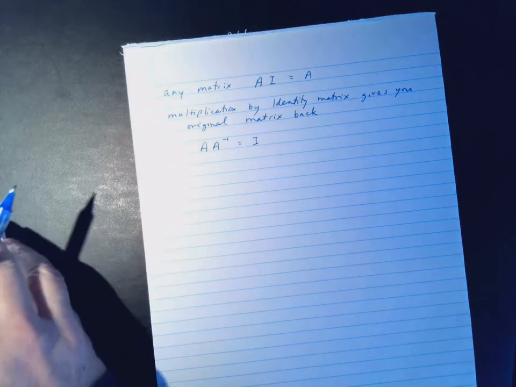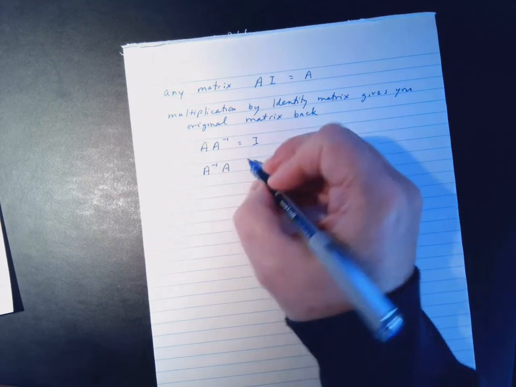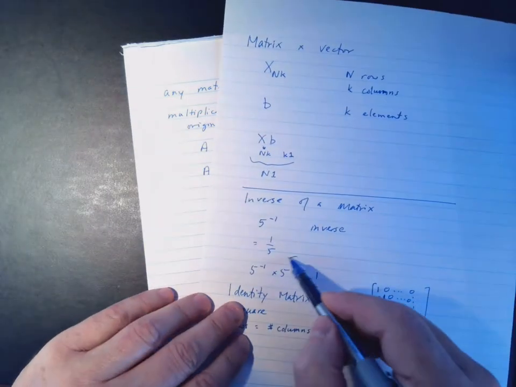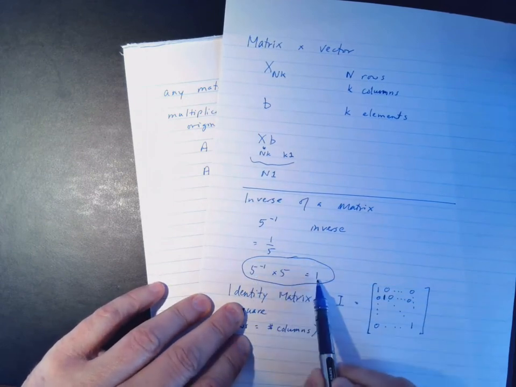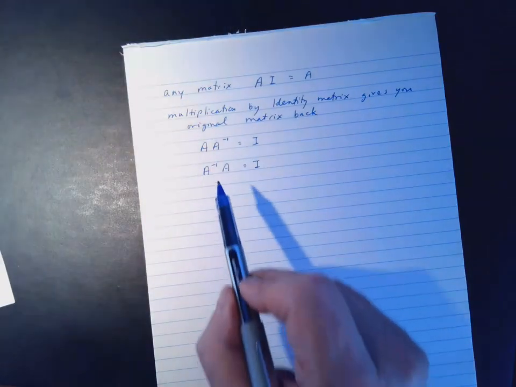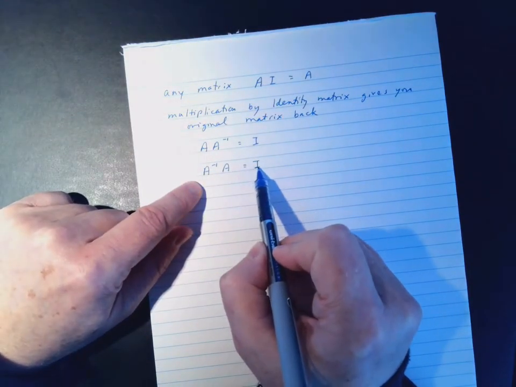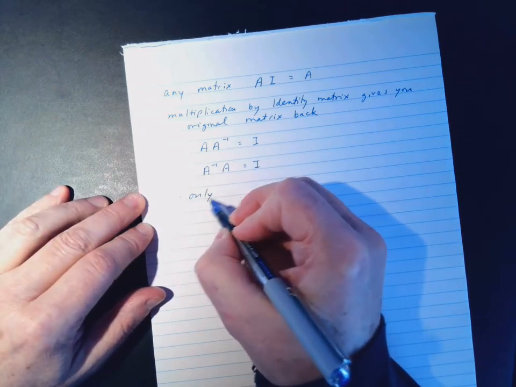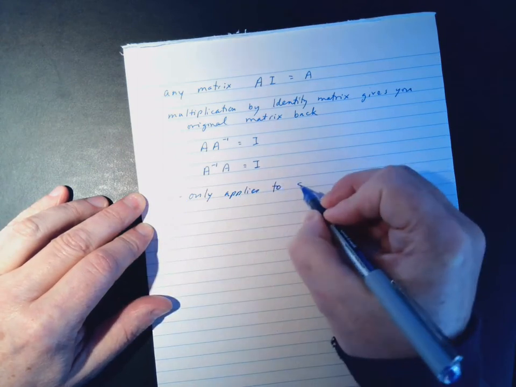Or if I write it the other way around, A inverse A equals I. So that's just going back to this concept here. You multiply the inverse of a number by the number, you get 1. Multiply the inverse of a matrix by the matrix, you get the identity matrix. So one thing is this only applies to square matrices.